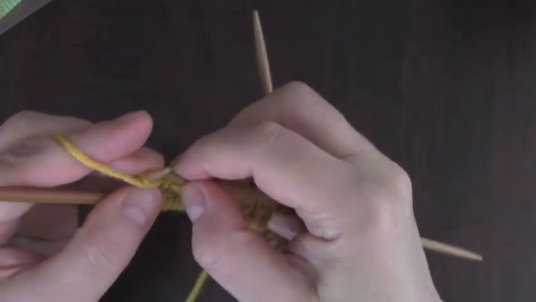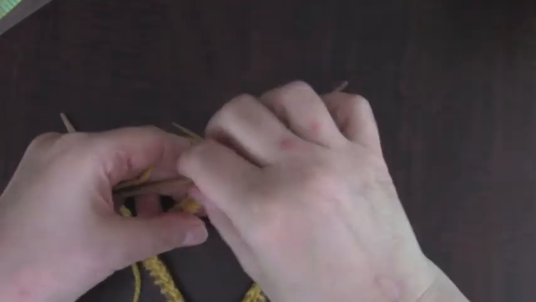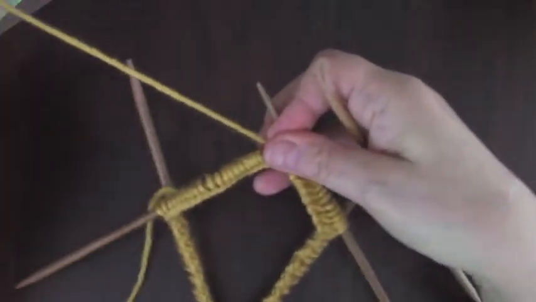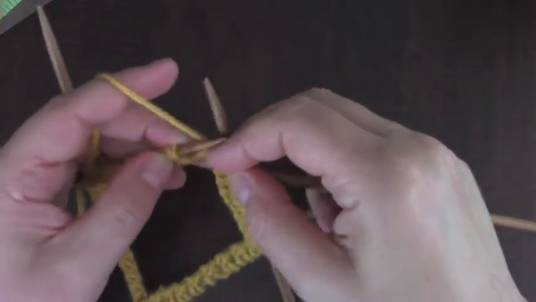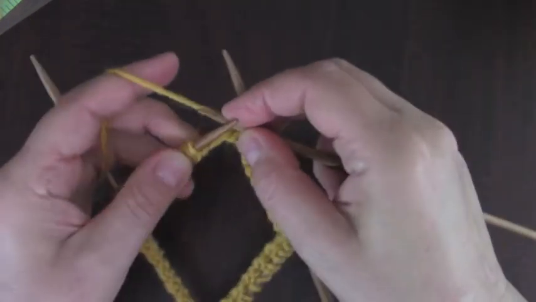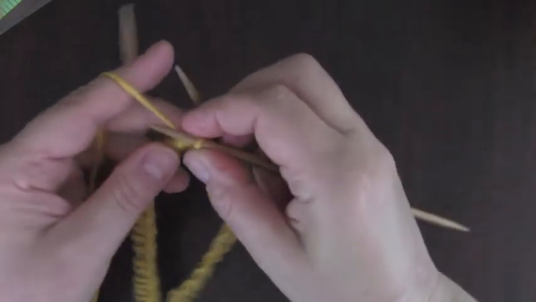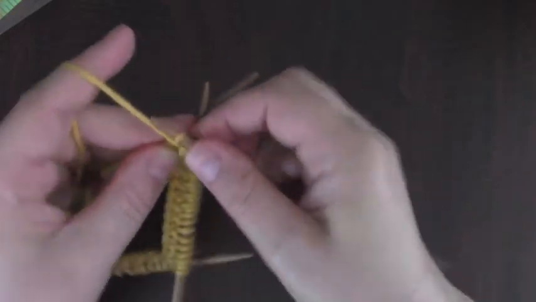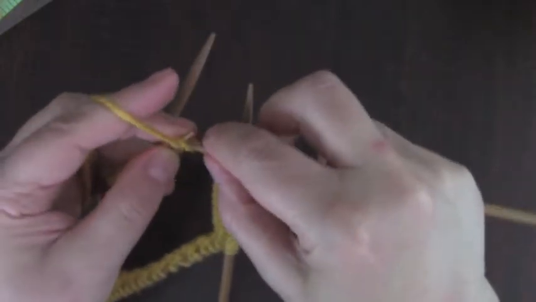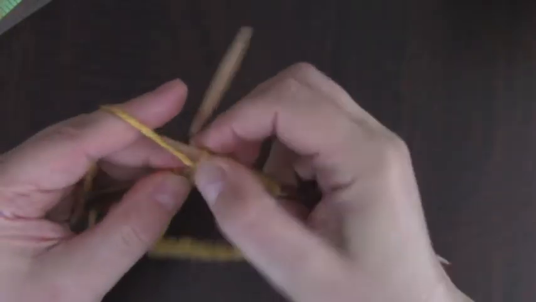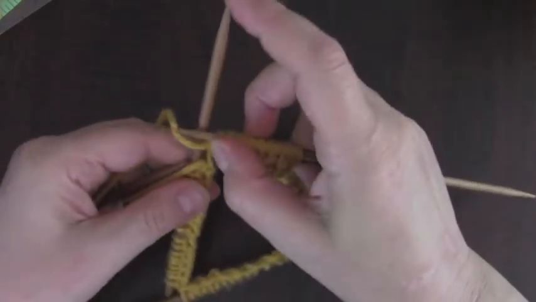Last is purl, and last 20 of this row. Again, see, this is purl and this will be knit. Every needle starts with a knit stitch and ends with a purl stitch. Knit, purl, knit, purl, purl, knit, and purl. And that's it.